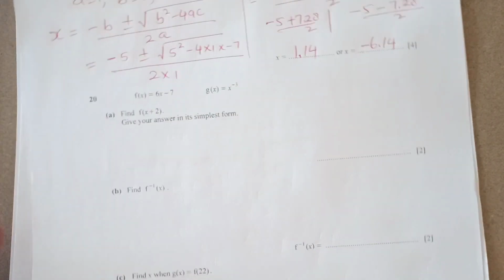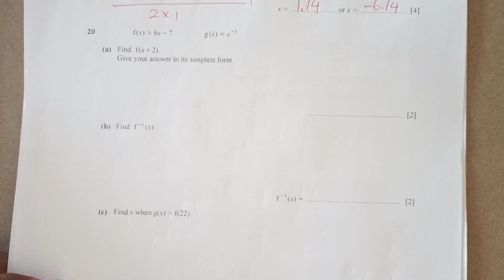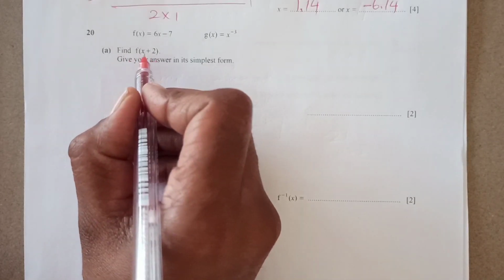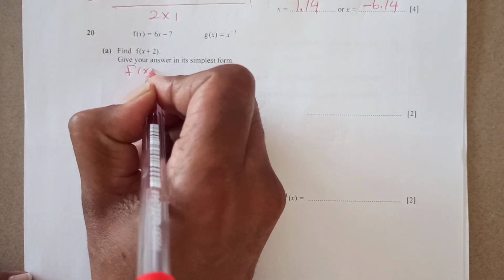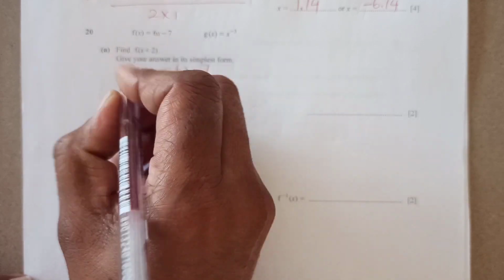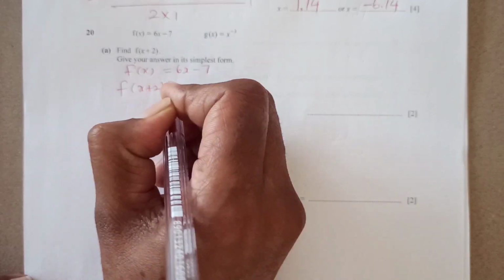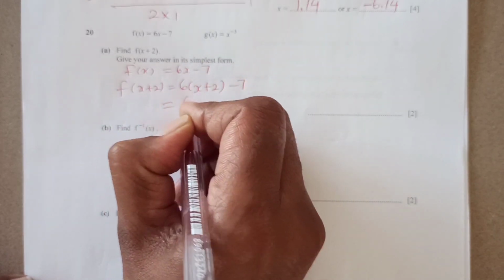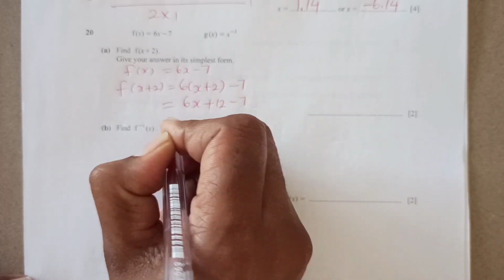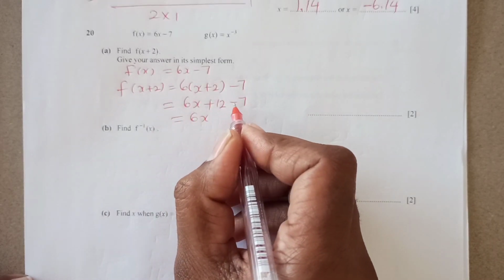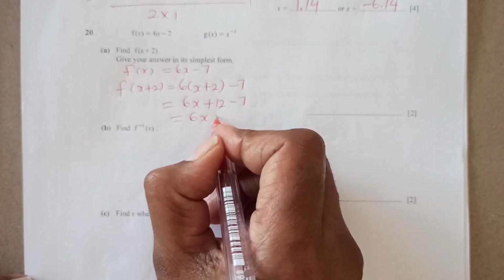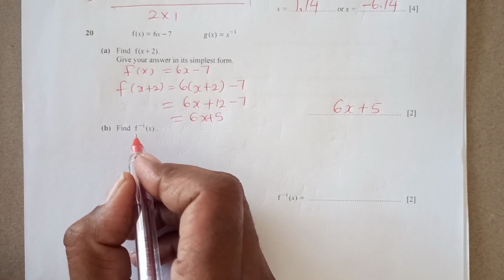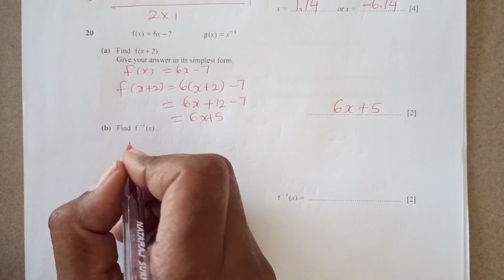Now number 20, here is the question from functions. f(x) is 6x minus 7, g(x) is x to the negative cube. Find f(x plus 2). So let me write it down. f(x) is 6x minus 7. So f(x plus 2) is just replacing x by x plus 2: 6(x plus 2) minus 7, which is 6x plus 12 minus 7. So 6x, 12 minus 7 is 5. So 6x plus 5.